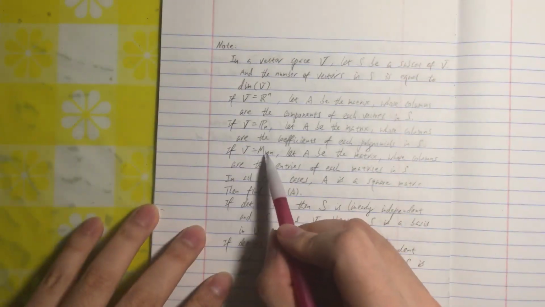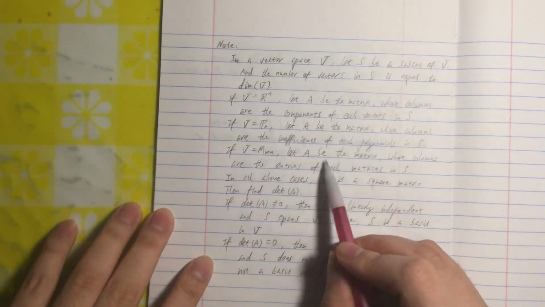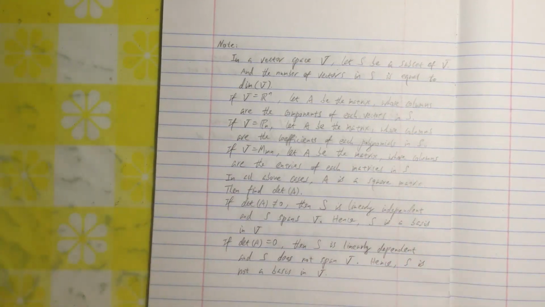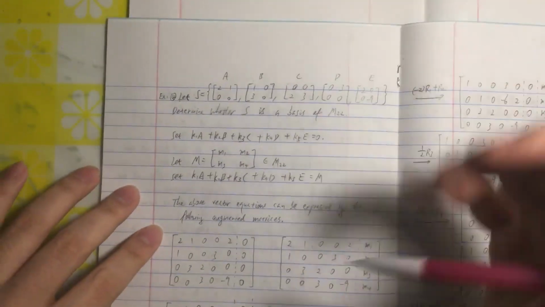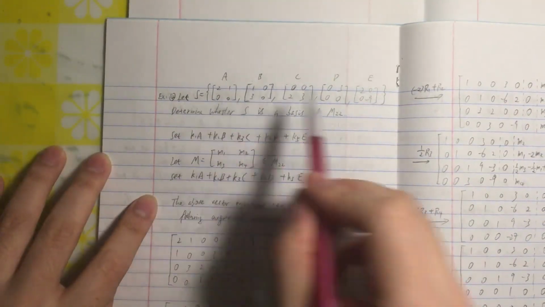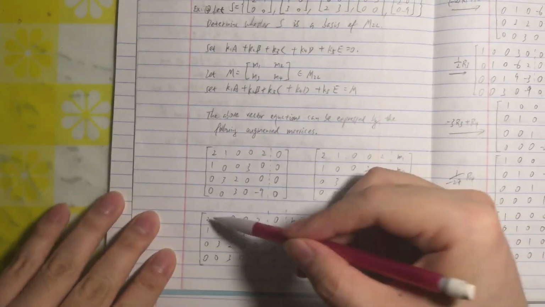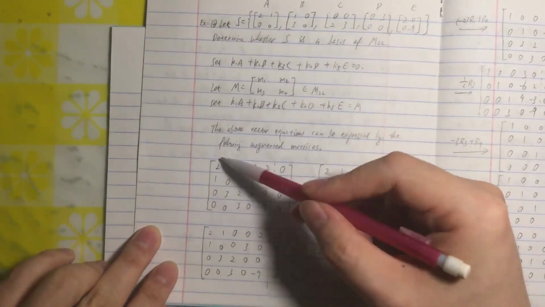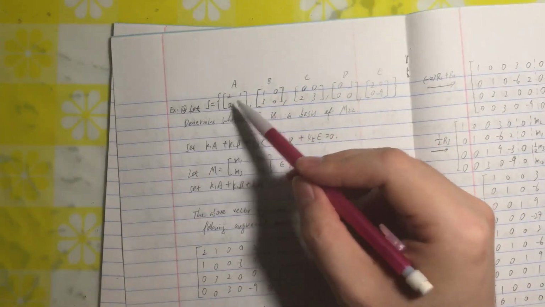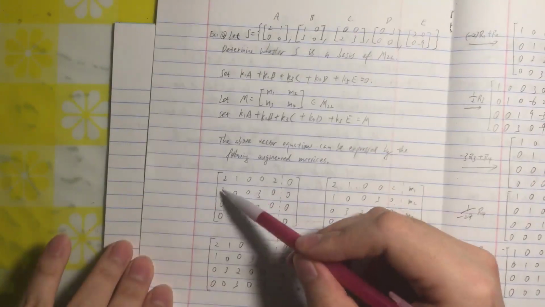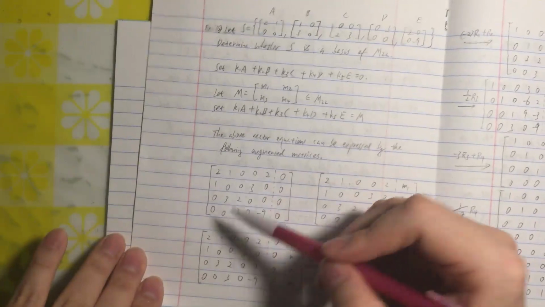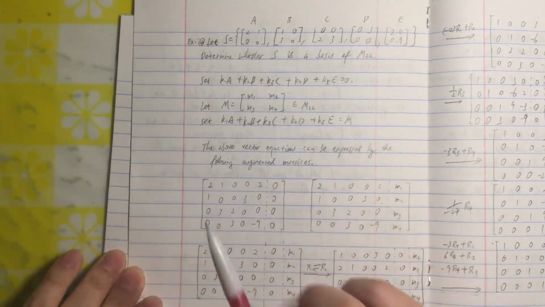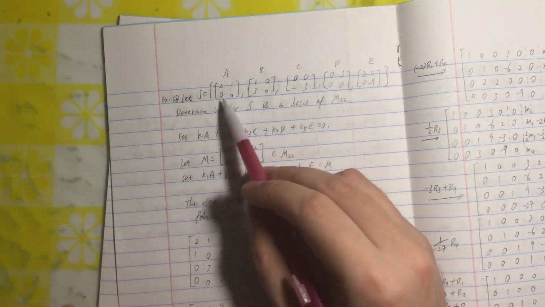If V is Mmn, then let A be the matrix whose columns are the entries of each matrix in S. So, if V is M22 and S is a subset of M22, let A be the matrix whose columns are the entries of each matrix in S: 2, 1, 0, 0, then 1, 0, 3, 0, then 0, 0, 2, 3, and so on. So let A be this matrix.